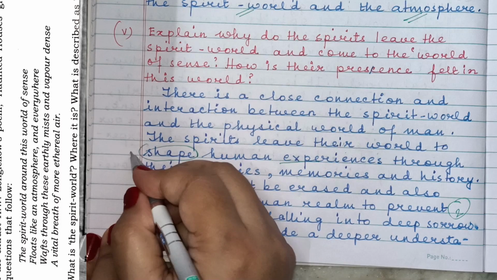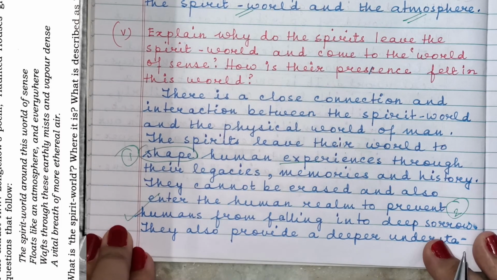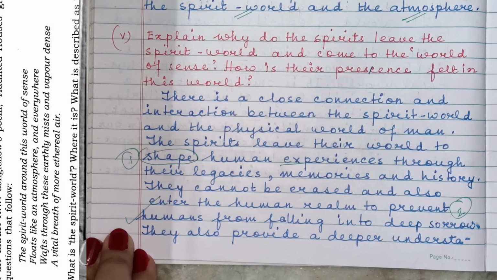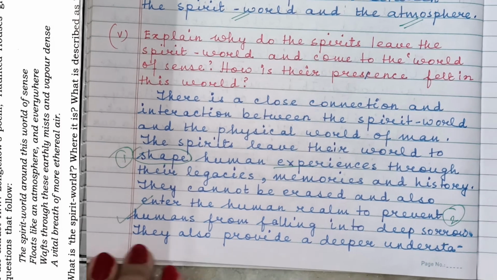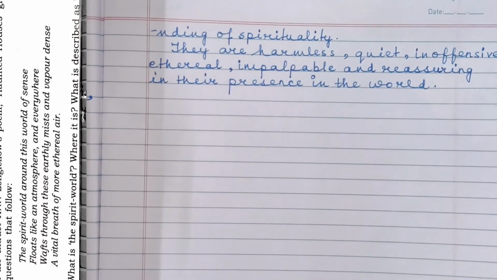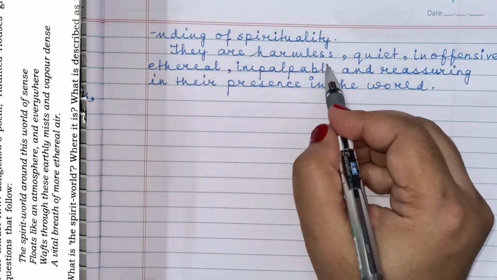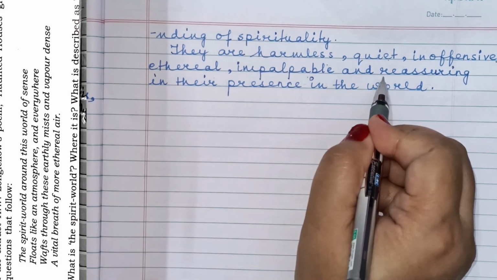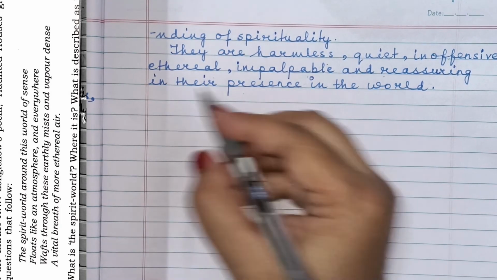Number 2 and number 1. The same thing, but you just need to understand the concept. They also provide a deeper understanding of spirituality. They are harmless, quiet, inoffensive, ethereal, impalpable, and reassuring in their presence in the world.